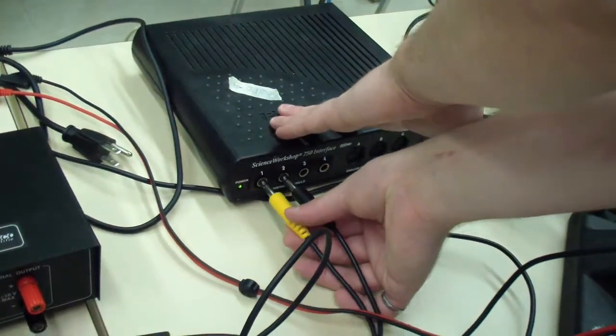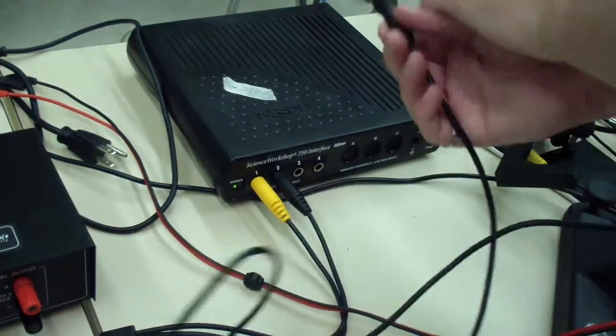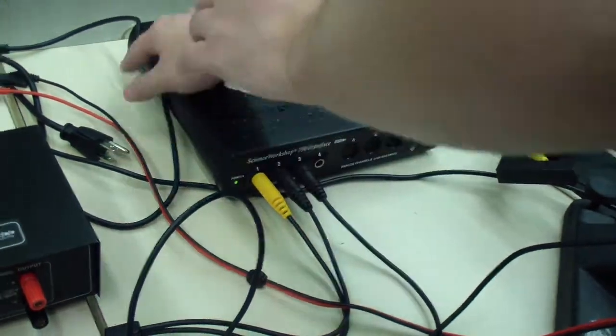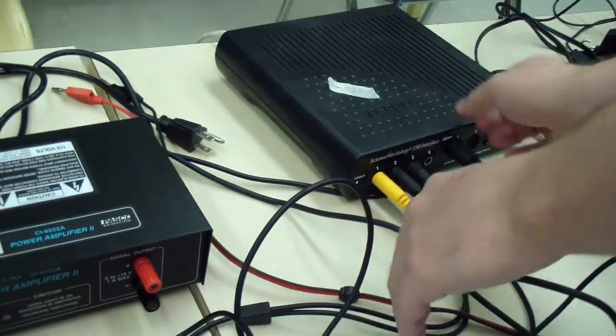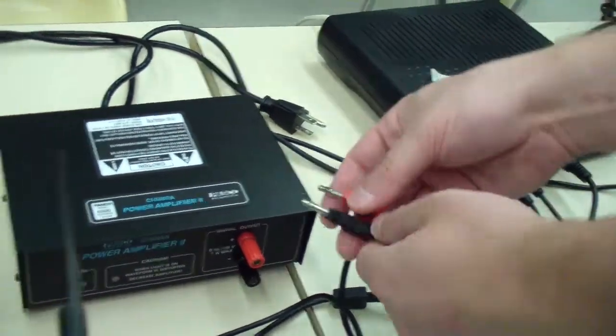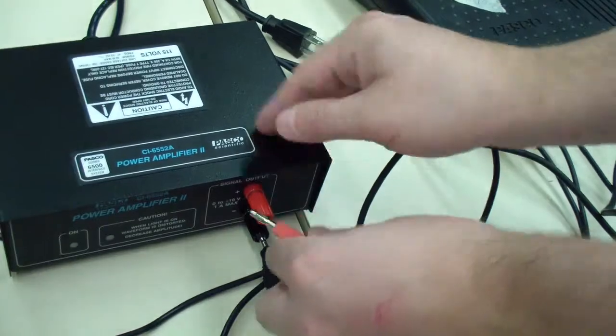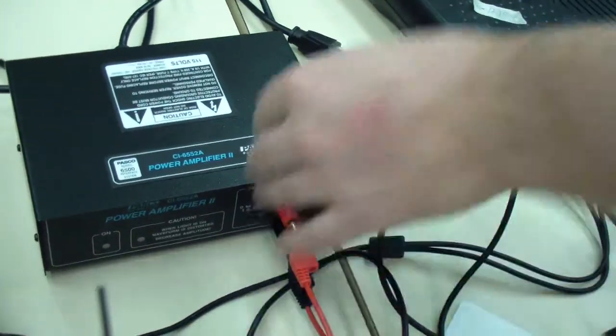Plug the motion sensor into the digital ports 1 and 2, with yellow in port 1. Plug the photogate into digital port 3. Plug the power amplifier into the analog port A, and plug the red and black banana plugs for the linear driver into the power amplifier.